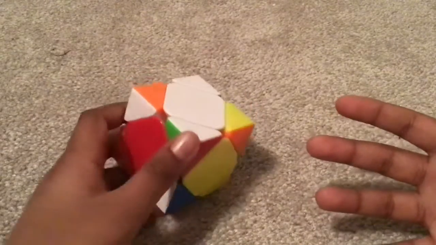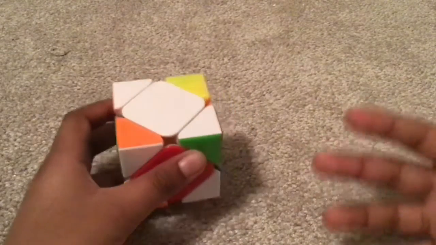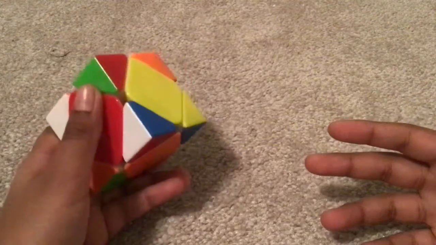But you still have 2 more corners. Basically, we're going to be doing the same thing. So I'm just going to do one more.